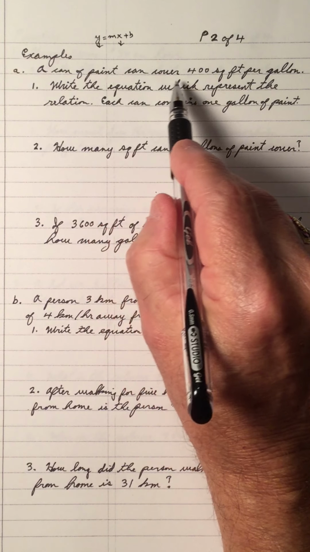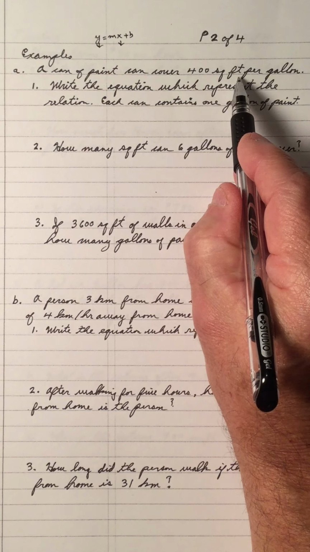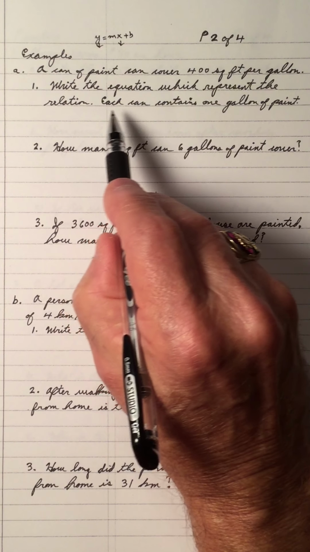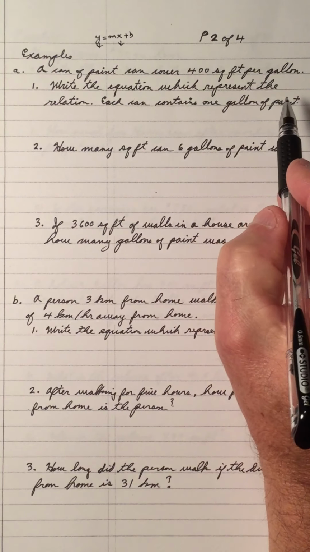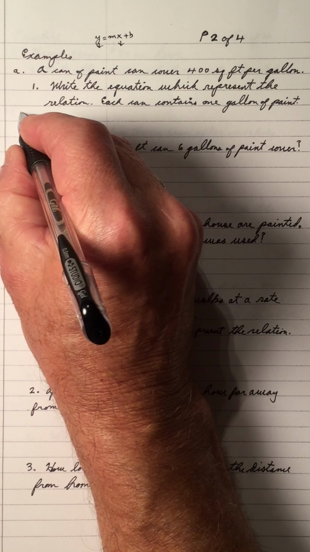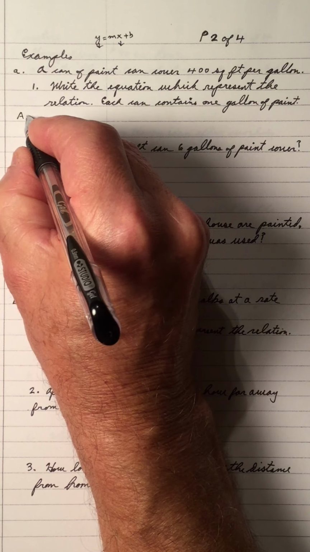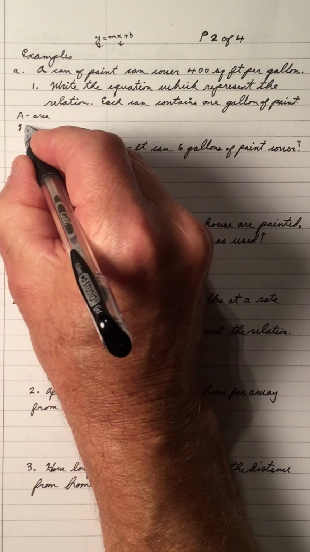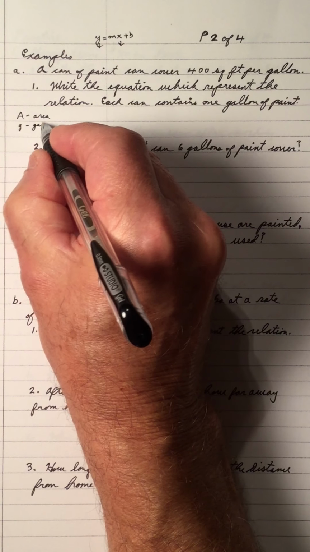A can of paint can cover 400 square feet per gallon. Write an equation to represent the relation. Each can of paint contains 1 gallon of paint. So we have an area, A, we're going to use A for area, and G for gallons of paint.